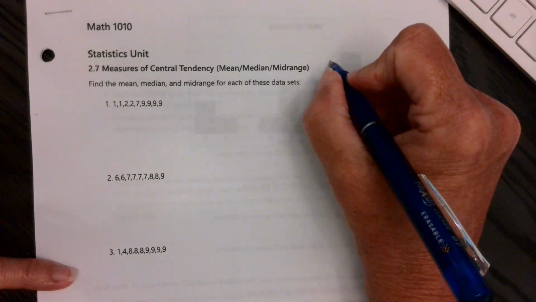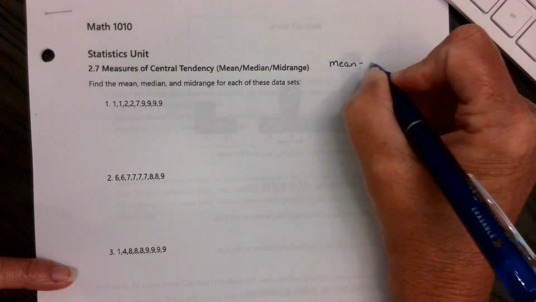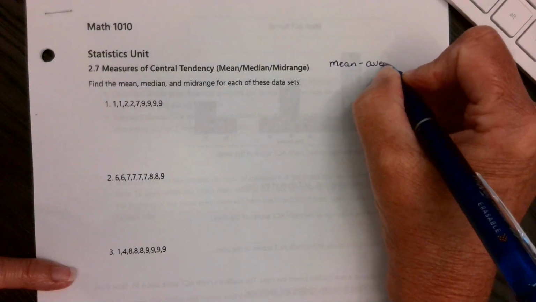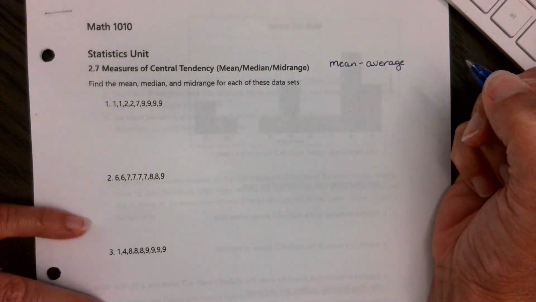So the mean is another word for average. When you average all the numbers, you add them all up and divide by how many you have.